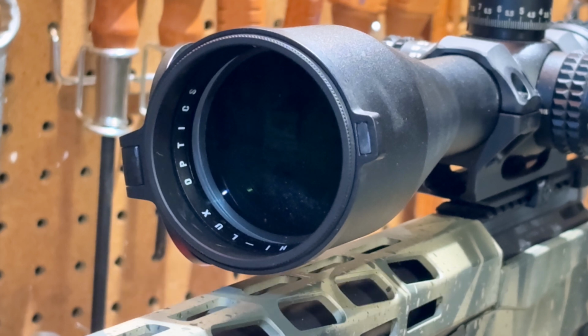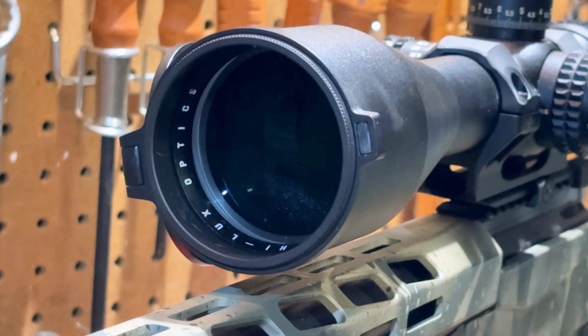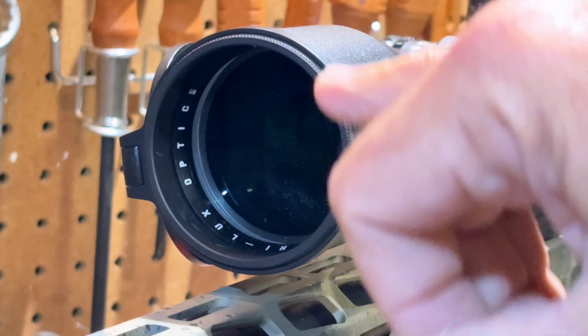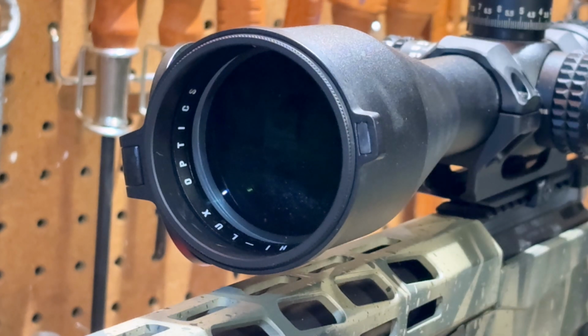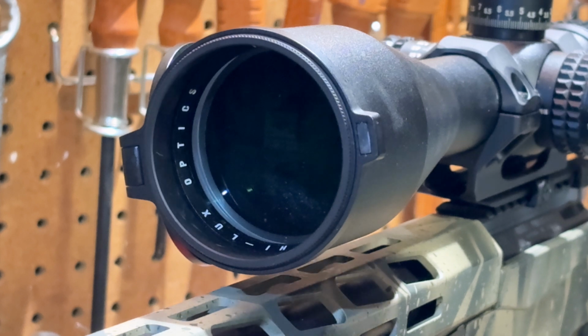You see that many times in marketing for scopes or binoculars or what have you, that they have fully multi-coated optics. And what that means is every lens in this scope has optic coatings applied to them. The optic coatings increase the transmission of light through the scope and also help with the clarity of the image.